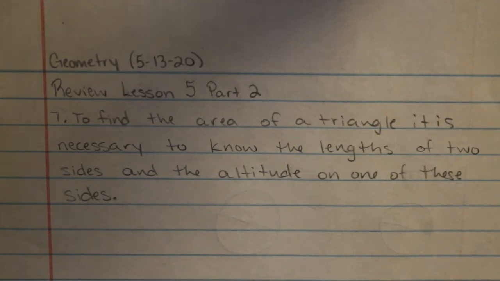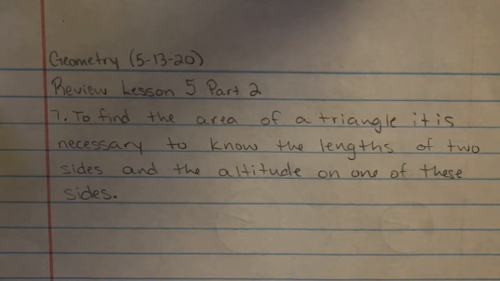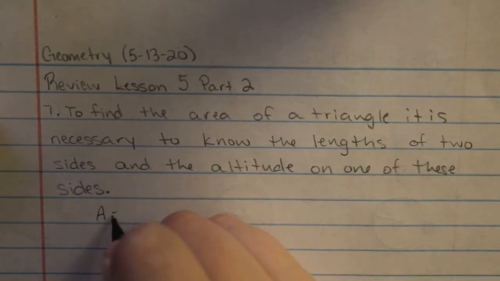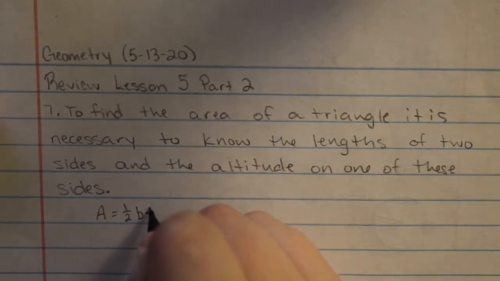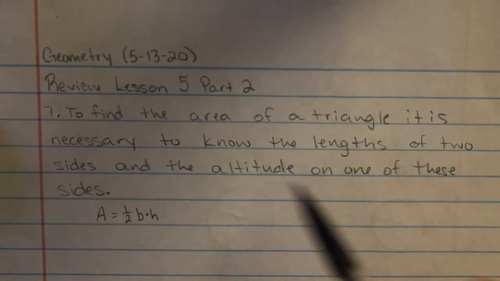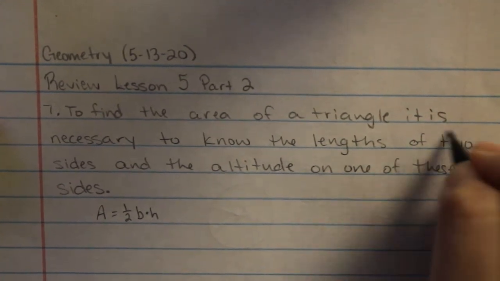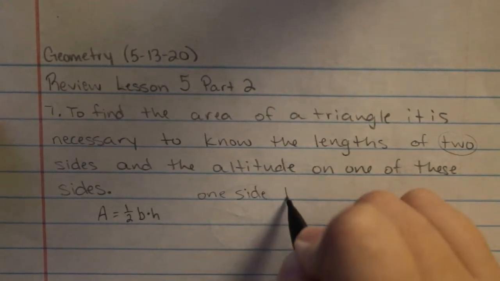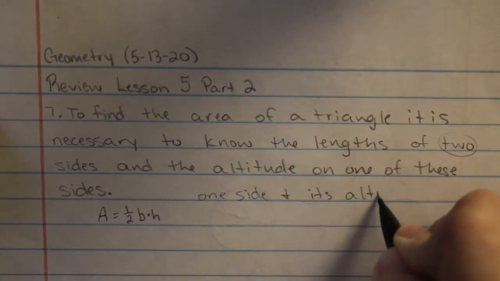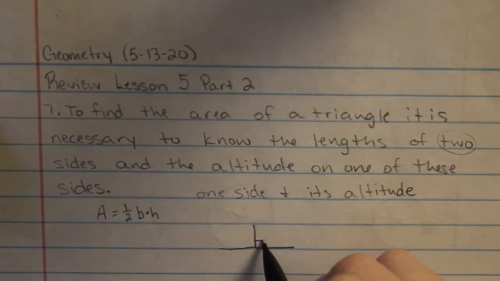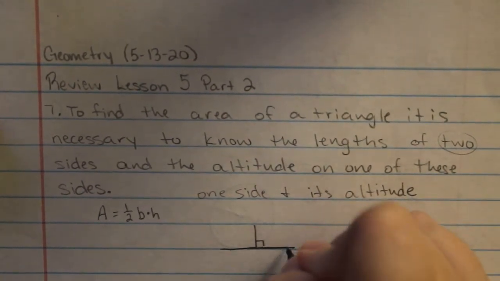Okay, so to find the area of a triangle, it is necessary to know the lengths of 2 sides and the altitude of one of these sides. So let's just look at this. We're looking for area. So area of a triangle is 1/2 base times height. So we really only need to know one of the sides and the altitude on its side. So we don't actually need to know 2 of them. So we would just need one side and its altitude. So technically when you're finding the area of a triangle, you're just using this little bit of info right here, the base and the height.